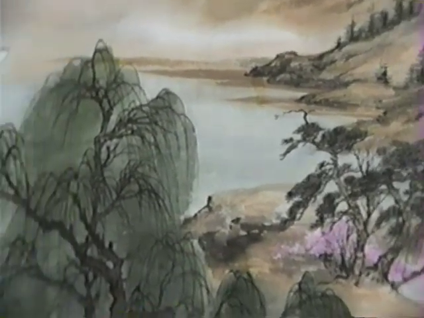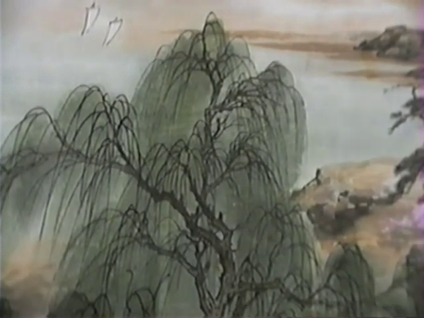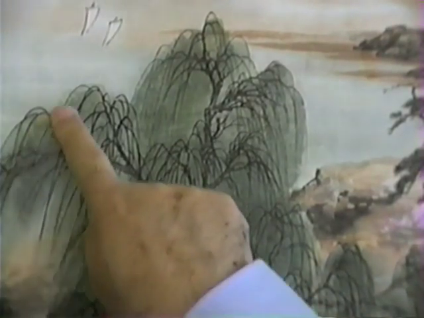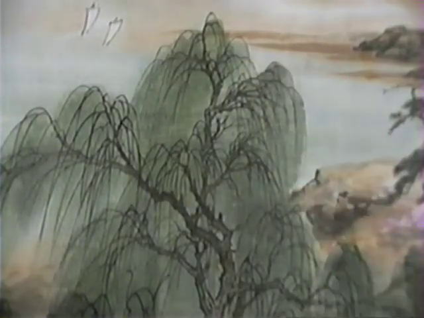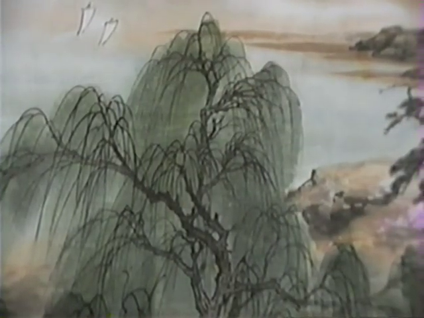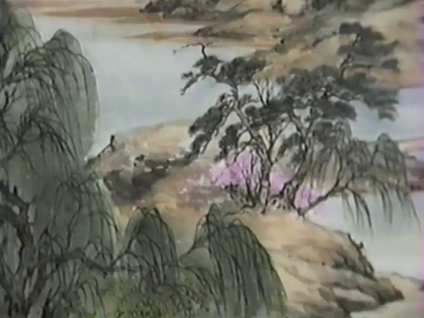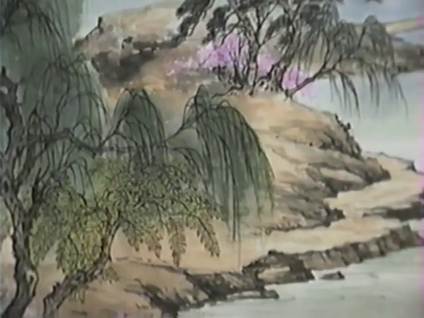Then come to the shape of the tree. I hope you still remember coming down, up, down, up, down. The shape of the top of the tree remained the same like the mountains you just saw.